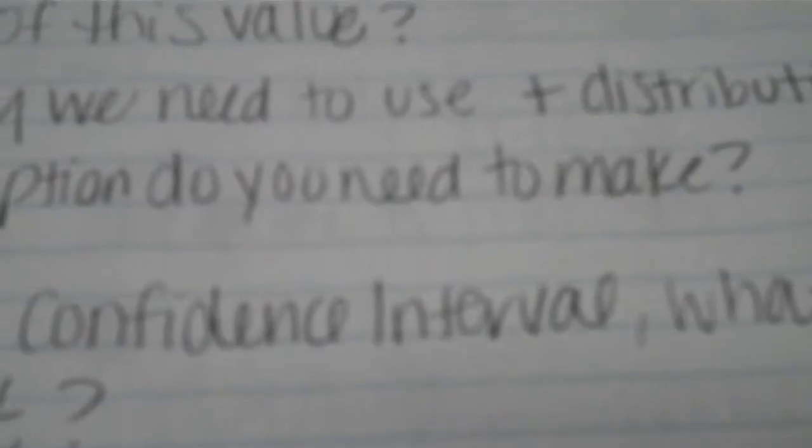And C is, for a 95% confidence interval, what is the value of t? You have to find that by looking up your degrees of freedom in the table, which is found from your sample: 20 minus 1 equals 19. Go to your table and look at your confidence level, and you come up with 2.093.